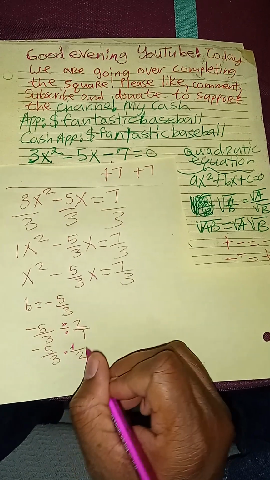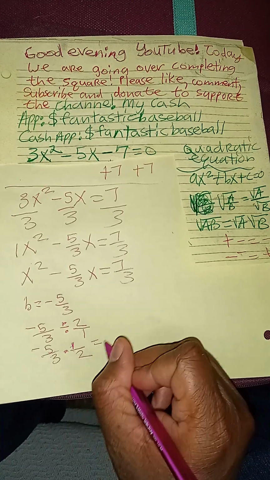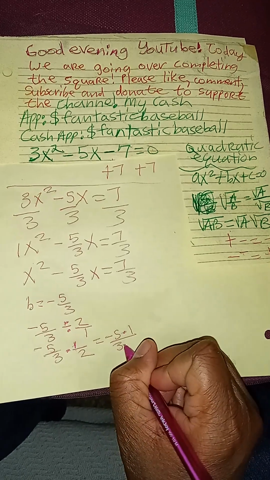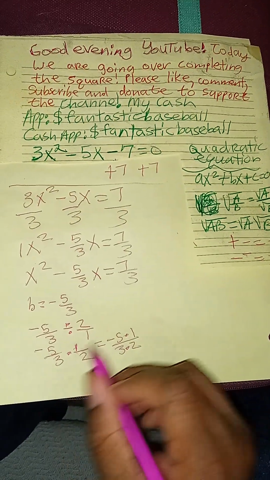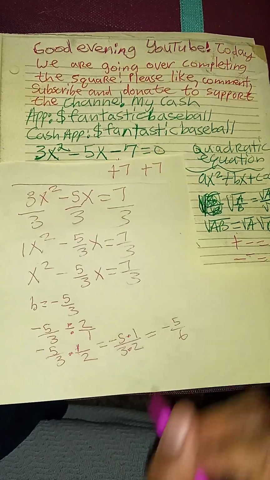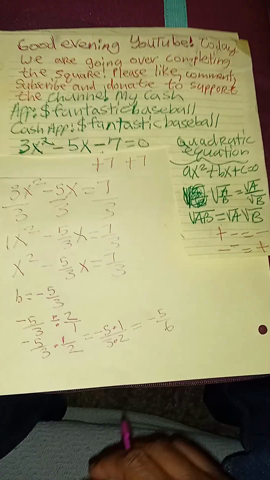So -5/3 times 1/2 will equal -5 times 1 over 3 times 2, which is equal to -5 over 6. So we found the new c value.